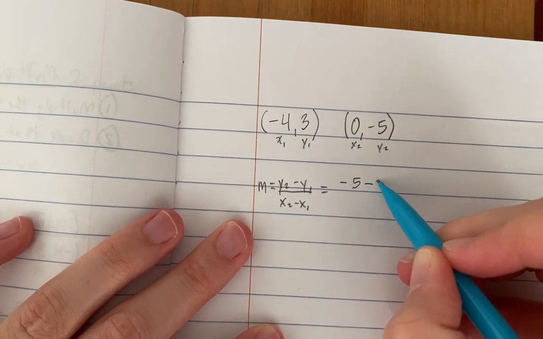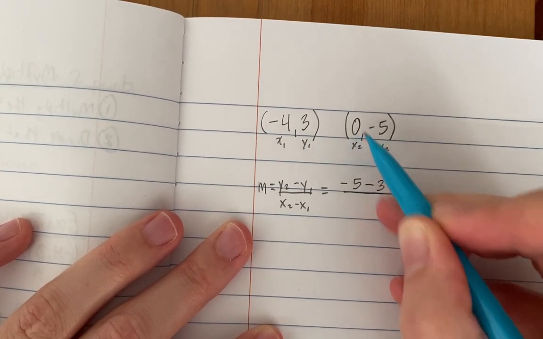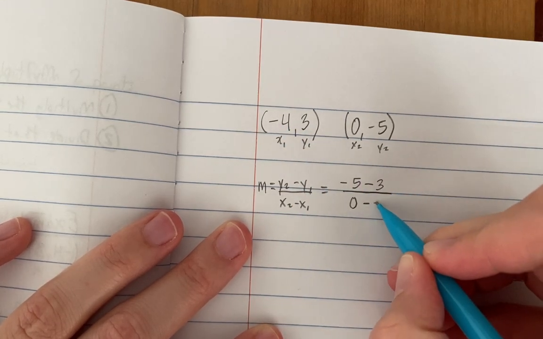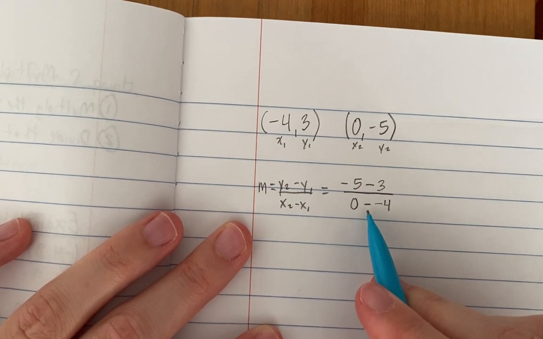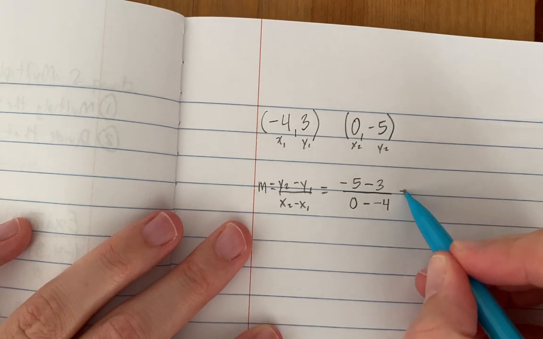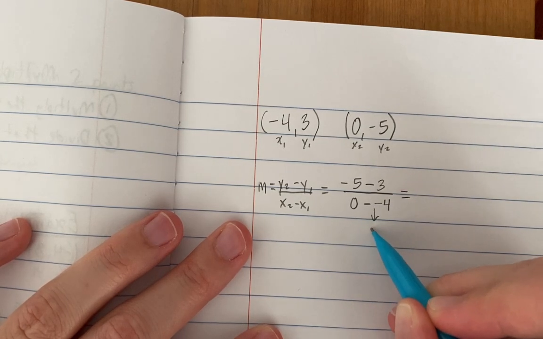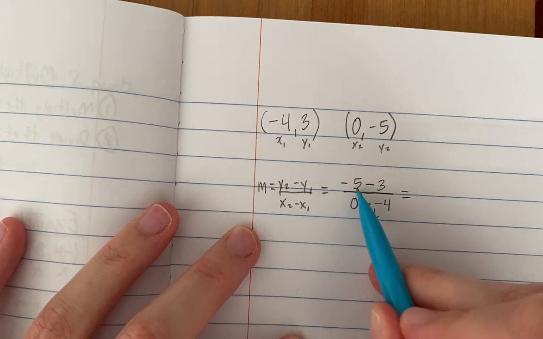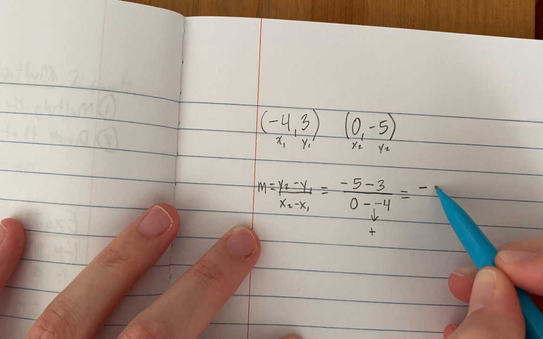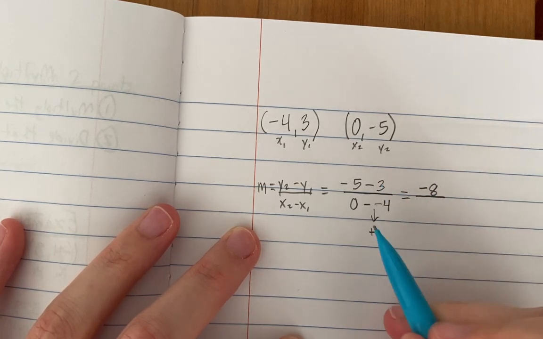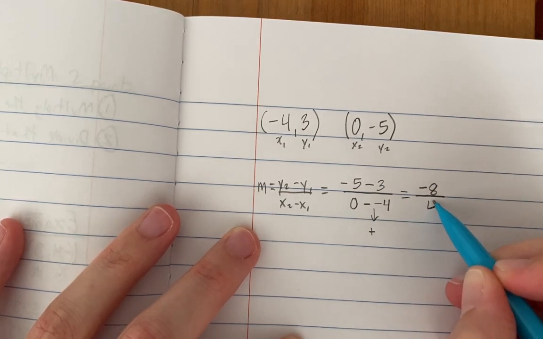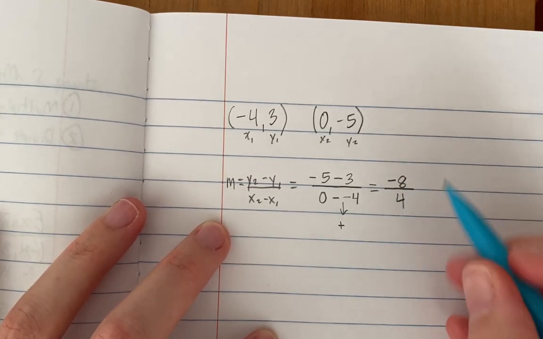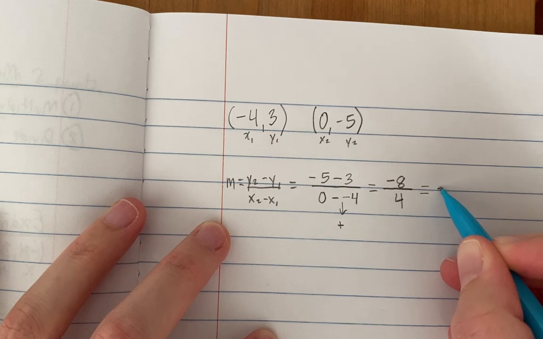So here we go. y2 minus y1 over x2 minus x1, and now notice x1 is -4. So I had a minus and a negative. That's two negatives, this becomes plus. Okay, this is -5 minus 3. That's 5 negatives, another 3 negatives, a total of 8 negatives. No positives to cancel them out. This becomes 0 plus 4, which is 4. I can simplify this. -8 divided by 4 is -2.